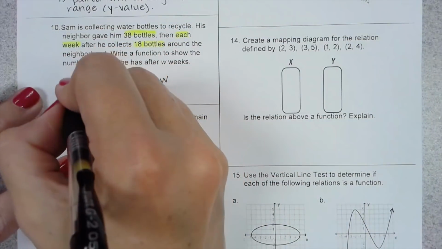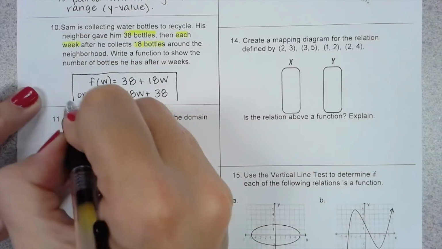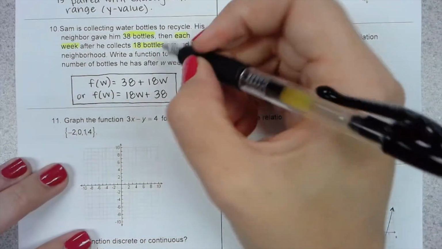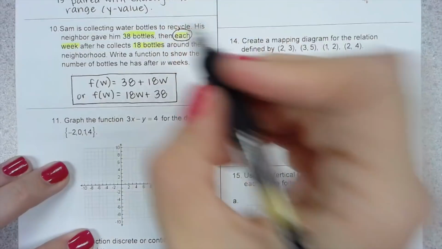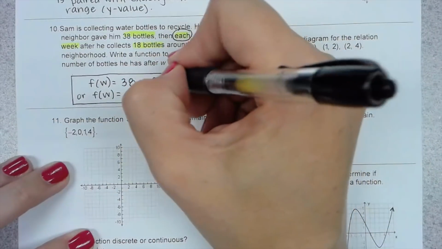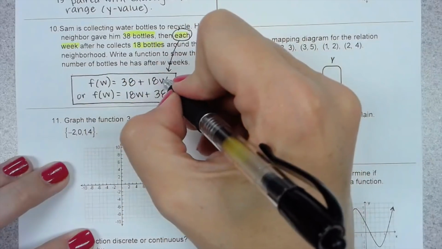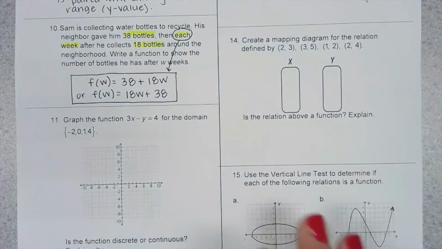Notice that both of the ways that I wrote my answer to this question, it didn't matter which way I wrote it though. The W stayed with the 18 and the W stayed with the 18, and that's because this had the word each with it. So each week means that it's every week that it's changing. And so that's why here and then down here in this one, the W has to go with the 18 because it's the number of weeks that pass that change how many bottles he has.